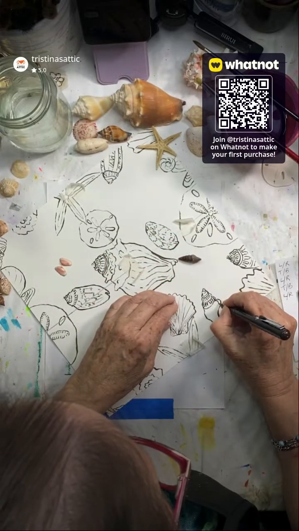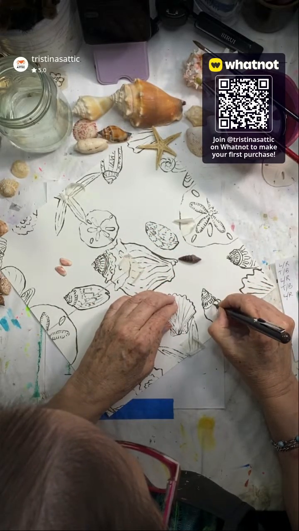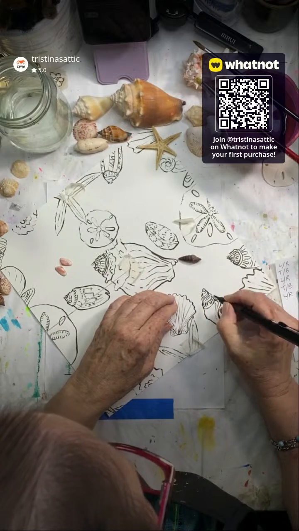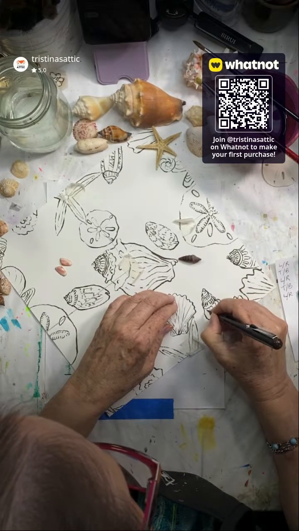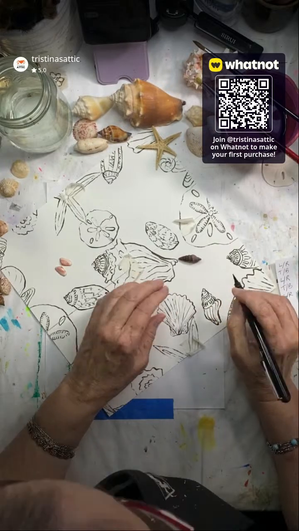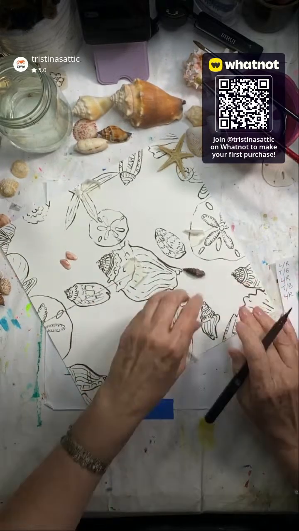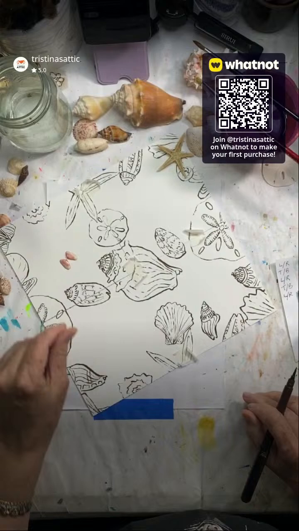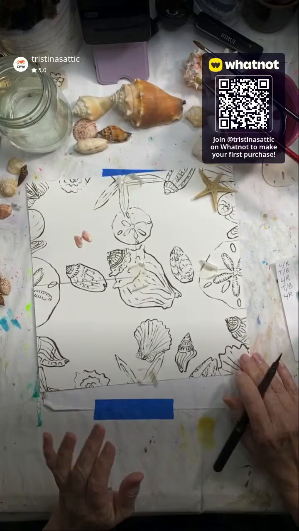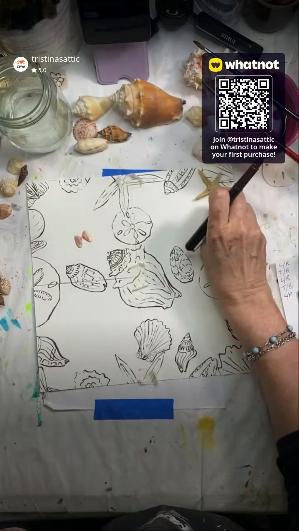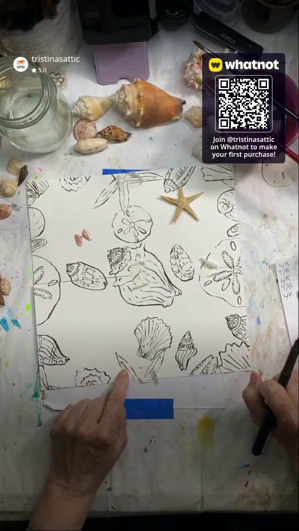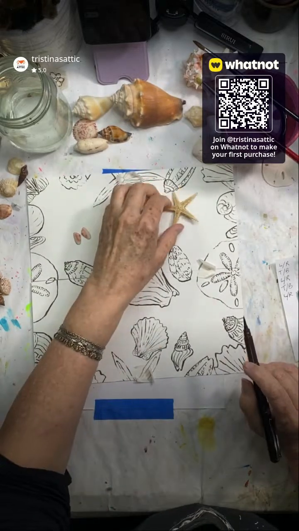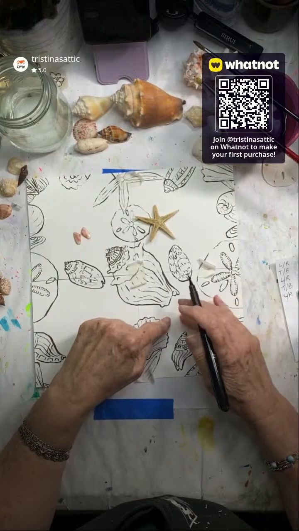So let's bring some of this here like this. And that one goes like that. There we go. It's a shell. And it fit in that spot, right? Yay. All right. Where is my starfish? Is right there. So I think I want to put a starfish right in here.